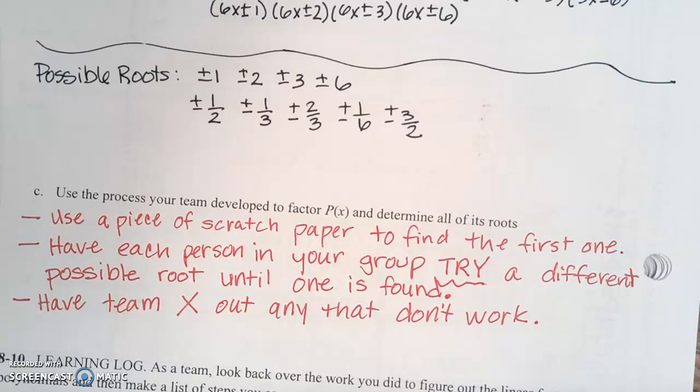So if there's 4 people in your group, have one person try positive 1, have one person try negative 1, have one person try positive 2, and one person try negative 2. See if they work. How do you know they work? You're not going to have a remainder. Okay? If someone in your group says, I found one that works, great. Everybody do that as the first one. If more than one works, great. Do that as the first and second one.